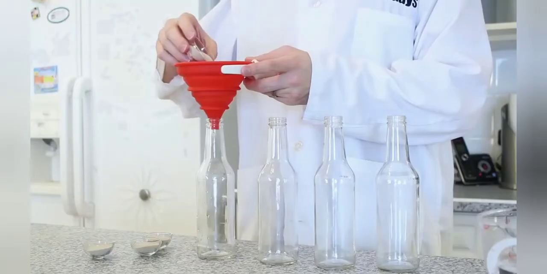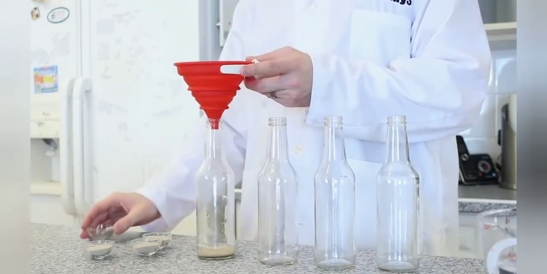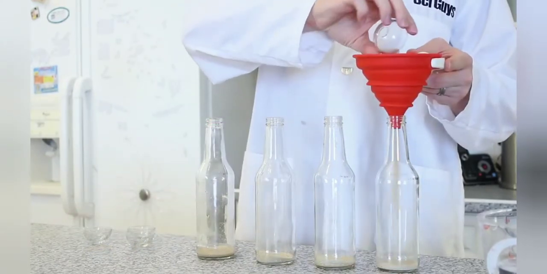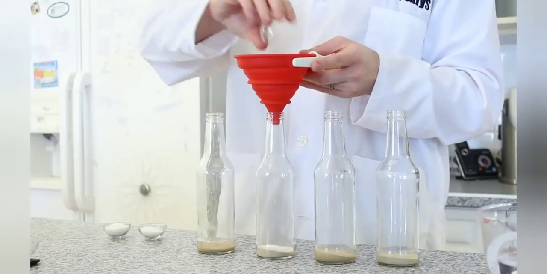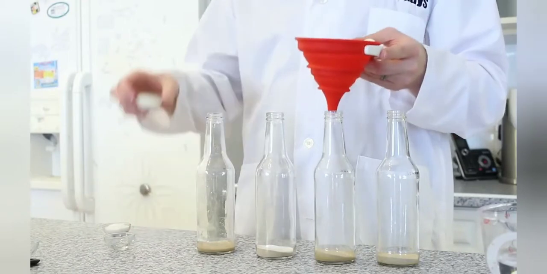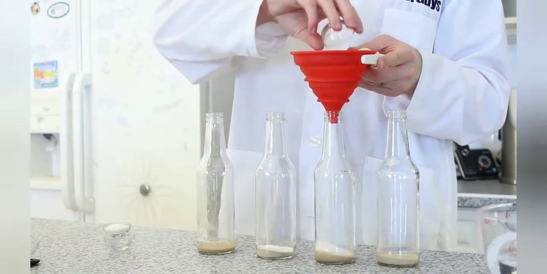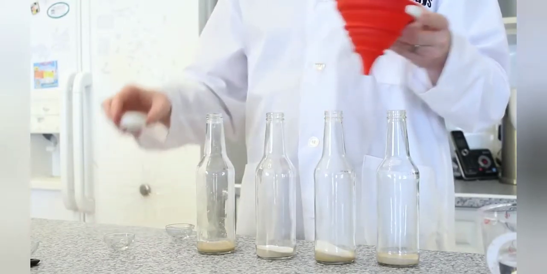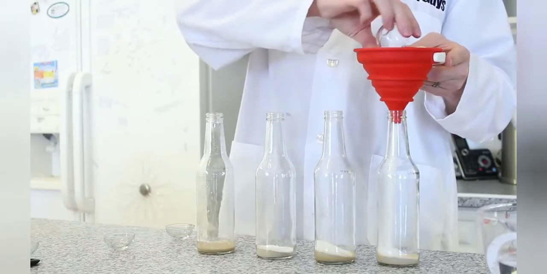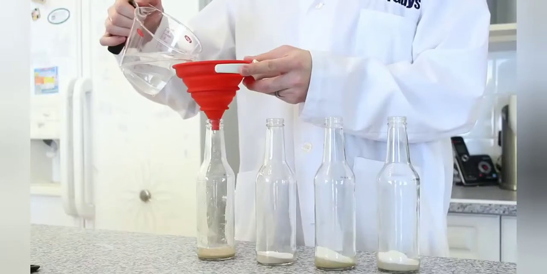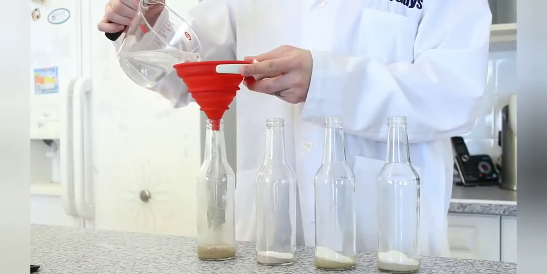The first step in our experiment is to add all your ingredients into the bottles. Using a funnel, add 1 package or 2 1/4 teaspoons of yeast. Now we're going to add the sugar. In the first bottle, we're not going to add any sugar. In the second bottle, we're going to add 1 teaspoon. In the third bottle, 2 teaspoons. And in the fourth bottle, 3 teaspoons. With all your dry ingredients in the bottles, add 1 cup of warm water into each bottle.